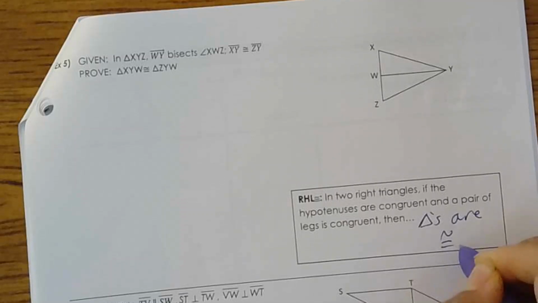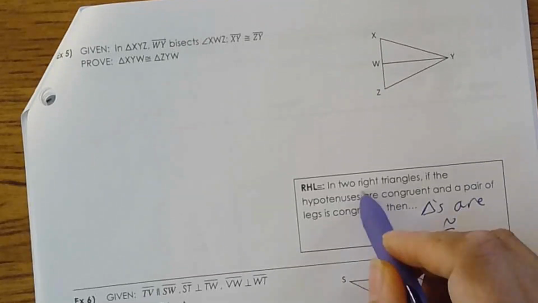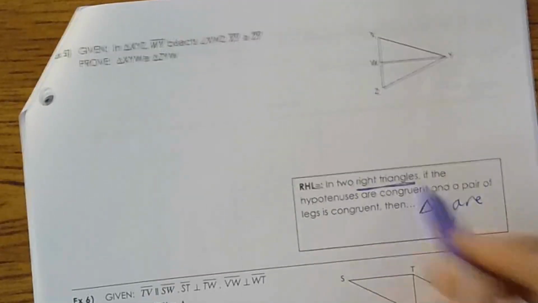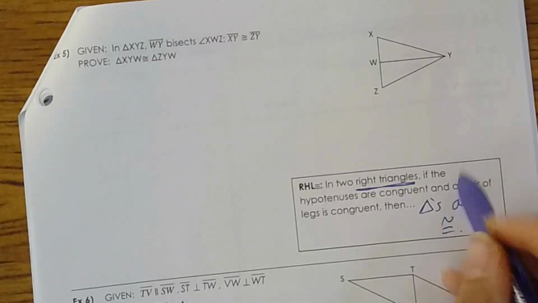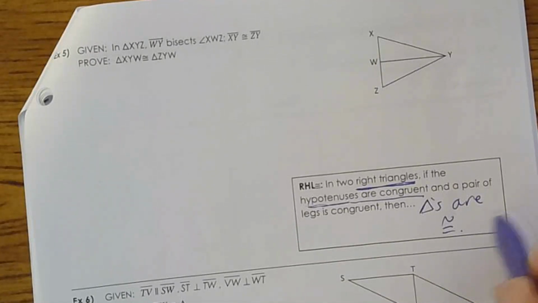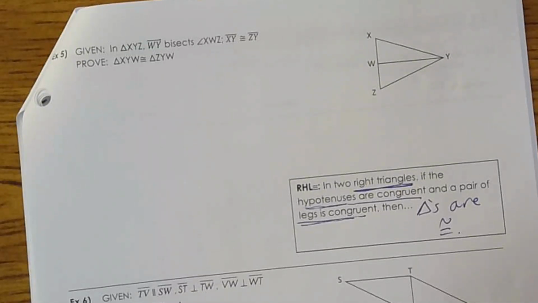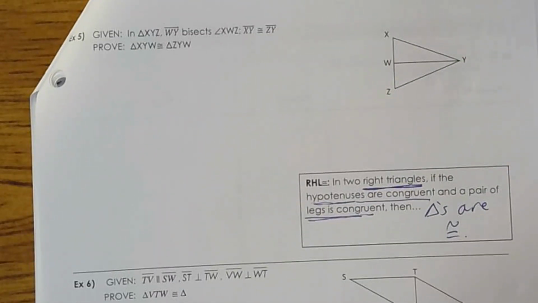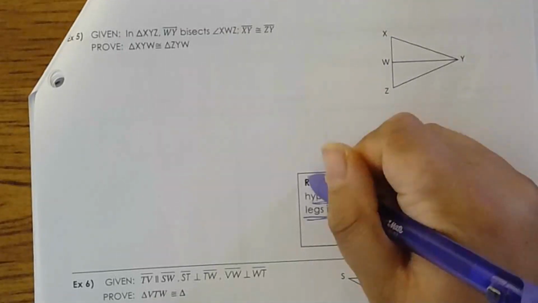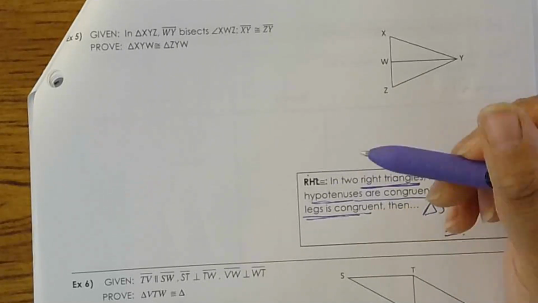And you would be able to use RHL just like we've been using SAS, ASA, SSS, and all these other ones. But the key things you have to look for is I need a right triangle, I need a pair of hypotenuses to be congruent, and I need a pair of legs. Now, it doesn't matter which legs you have congruent, because we know we have 2 legs in a right triangle. You get to pick which ones, but literally the R stands for right triangle, the H stands for hypotenuse, and L stands for leg, just to make it easy for yourself.